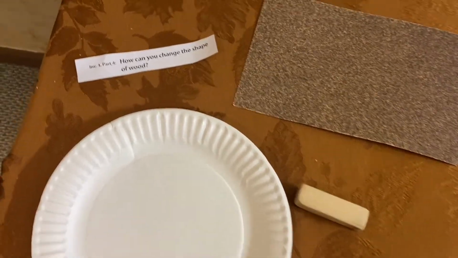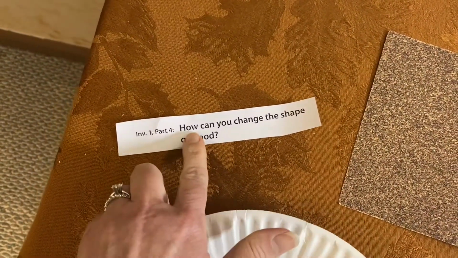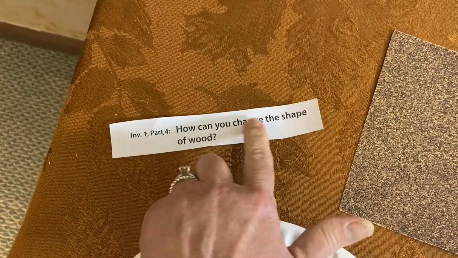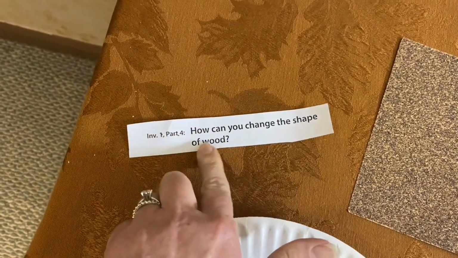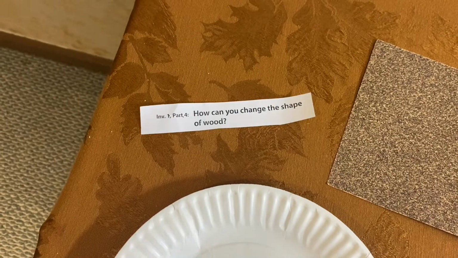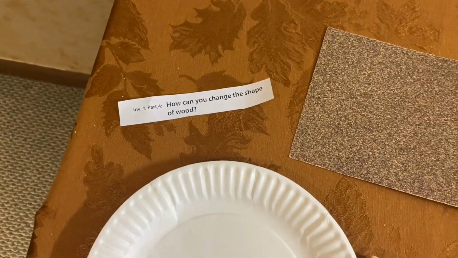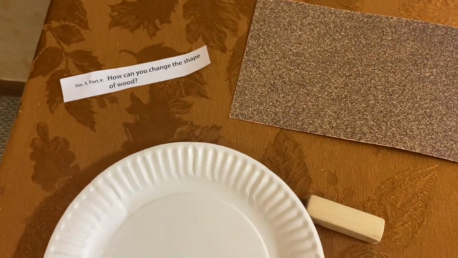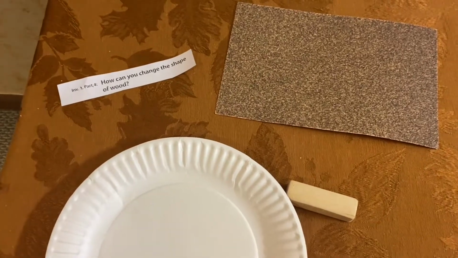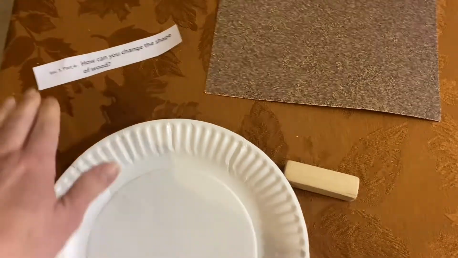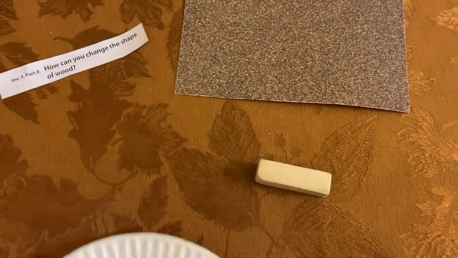Well, our focus question today is, how can you change the shape of wood? How can you change the shape of wood? That's what we're going to figure out today. And we have a couple of things to do this experiment. We had our focus question, and you have this stuff.